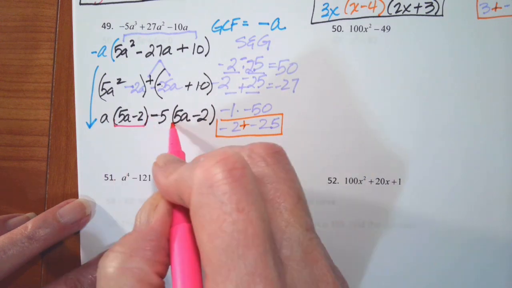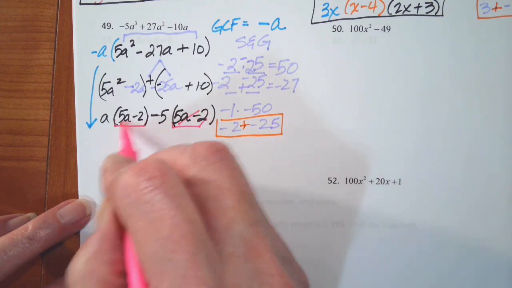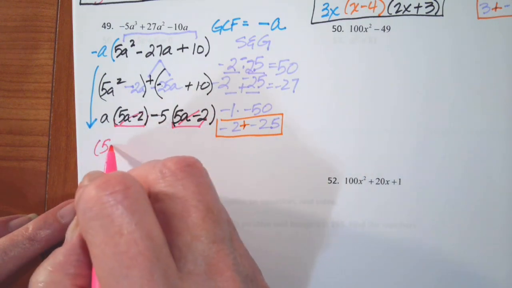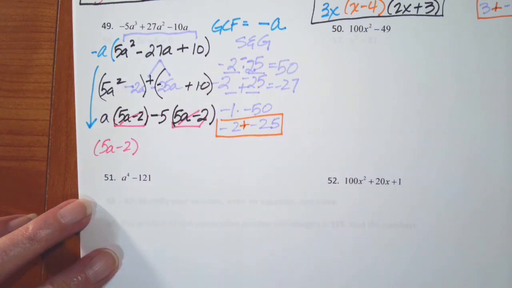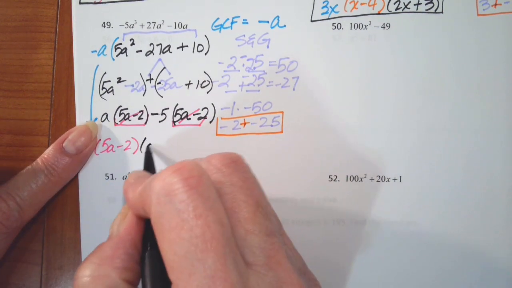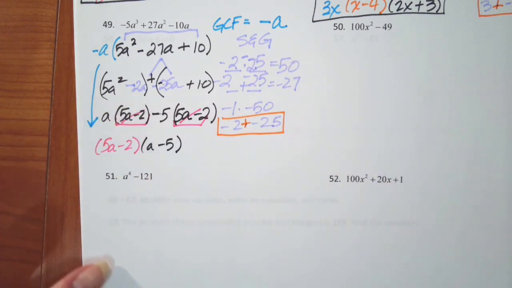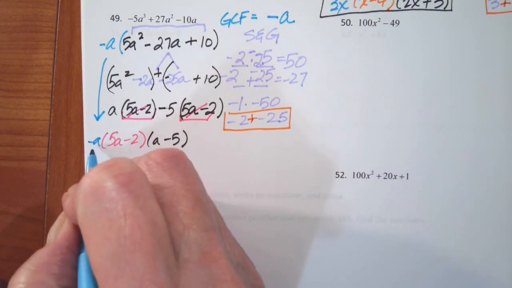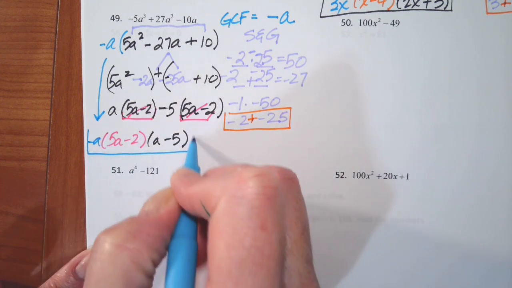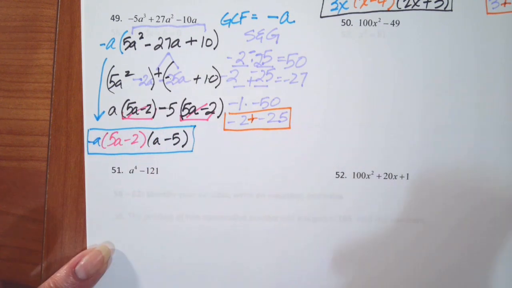Okay, I have a common binomial factor. I'm going to factor it out. I'm left with a minus 5, and I want to include my GCF. So here is my final answer.